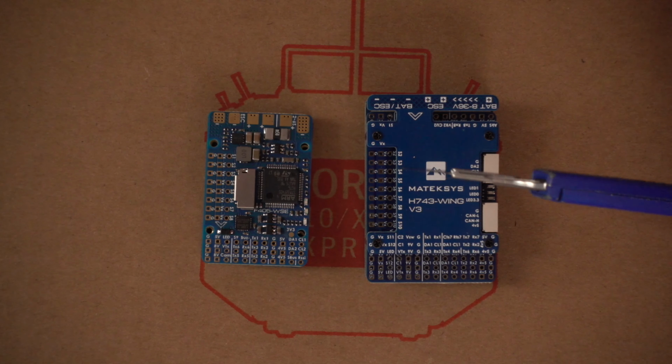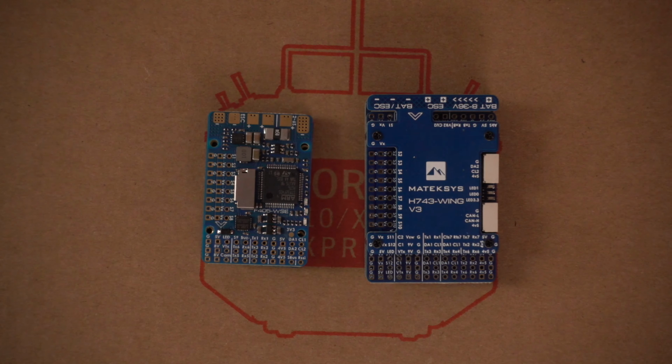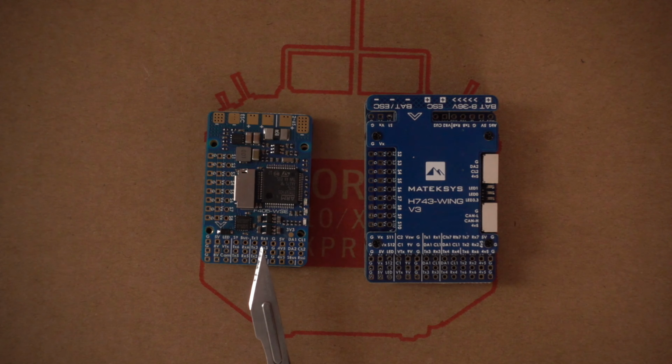So we've connected our motor completely, we've connected our servos, but what about other things that we need to fly? First of all, we're using a flight controller, we want navigation, so what we need to do is connect a GPS module. We also need to connect a receiver to get our signal from the radio, and that's where these sections down here come in.